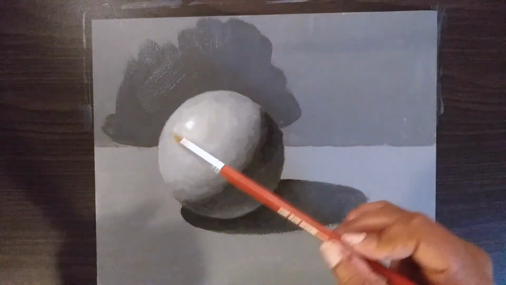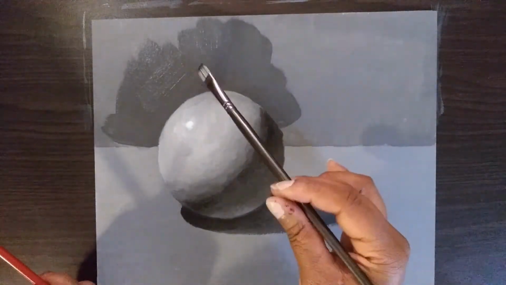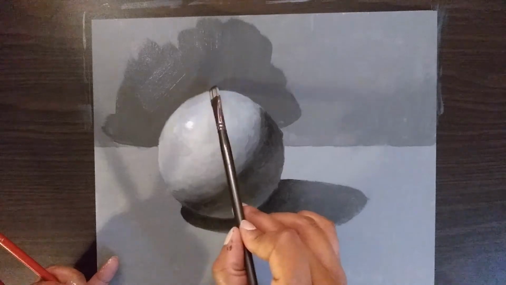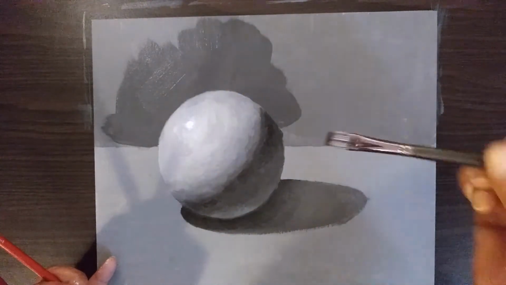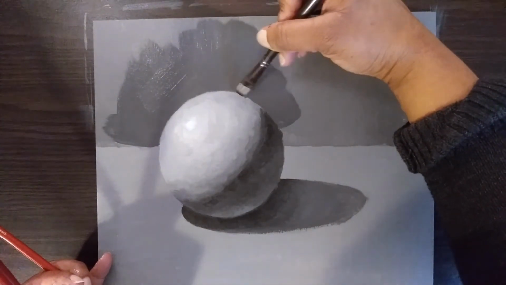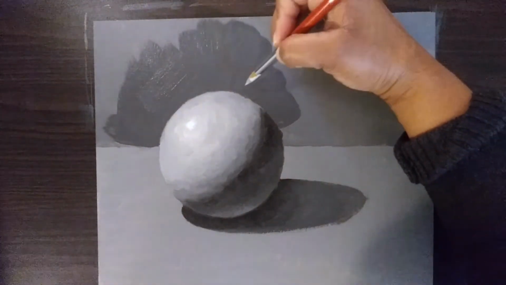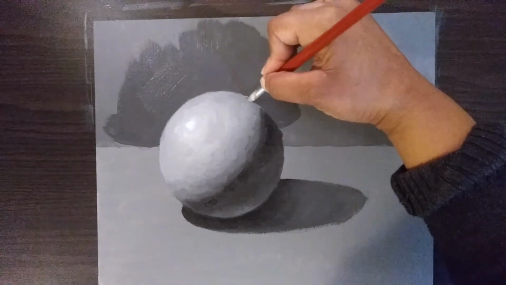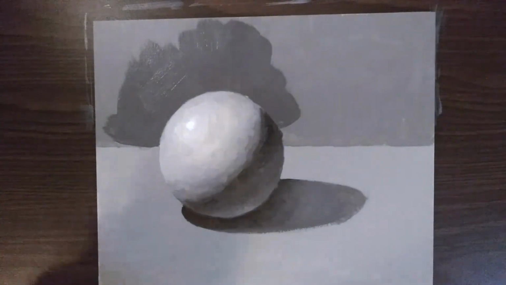So it's giving me an edge, but I just don't want my edge to be just a hard, sharp edge. We're dealing with a sphere, and it's soft around the edges, and that's what we're trying to get. Trying to get that softness to happen.